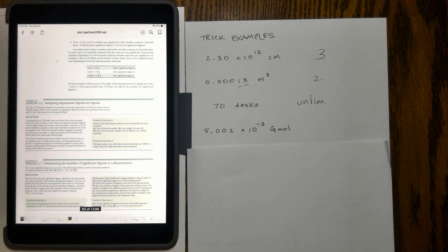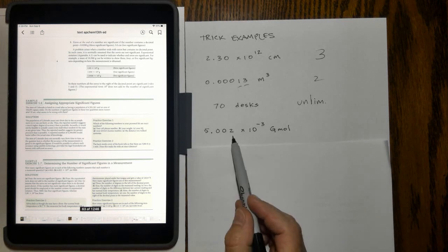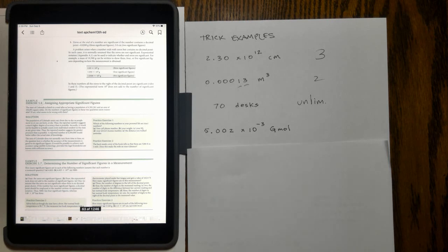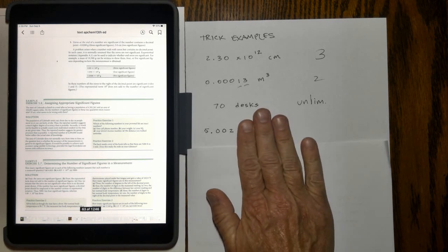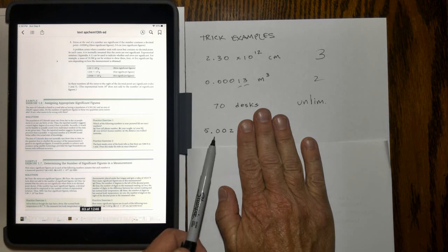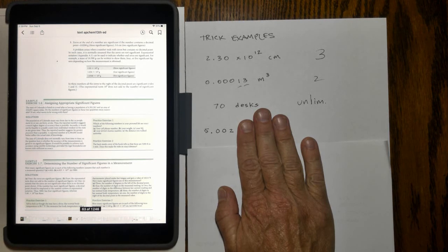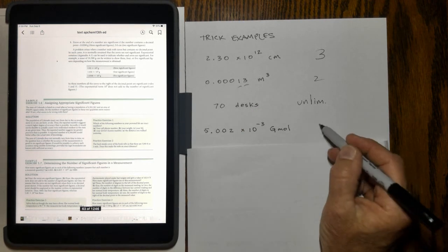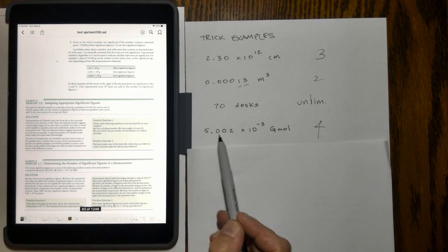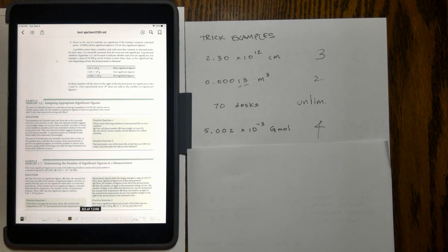Here's another measurement, 5.002 times 10 to the negative third gigamoles. Now remember what I said, ignore the times 10 to the negative third part and just look at the number to determine the sig figs. The 5 and the 2 count. The zeros that are sandwiched in between, those also count, and so this would have a 4 for number of sig figs. Or you can think of it as this number has a decimal point and the zeros are trailing the decimal, so they would count as well.